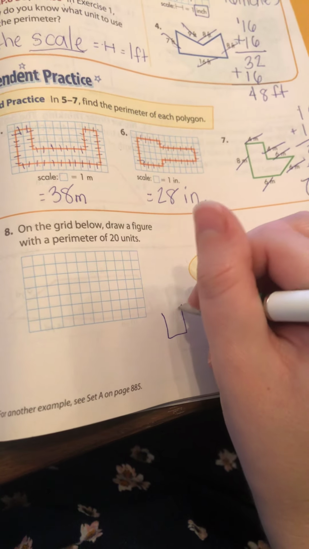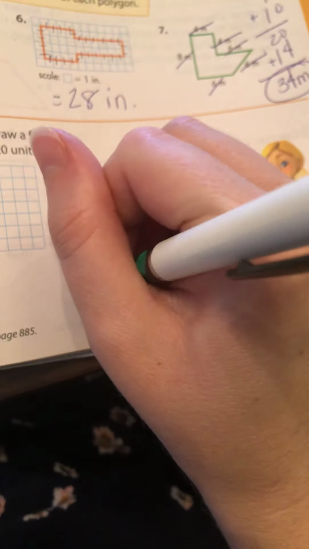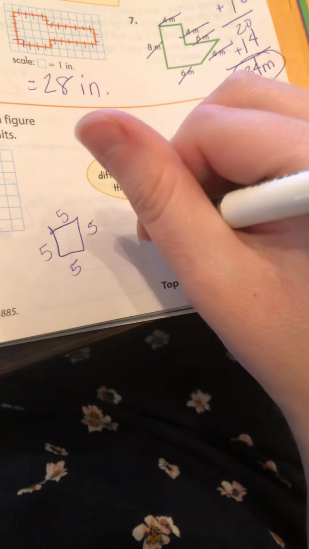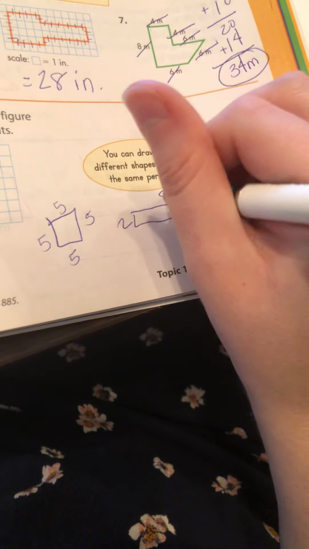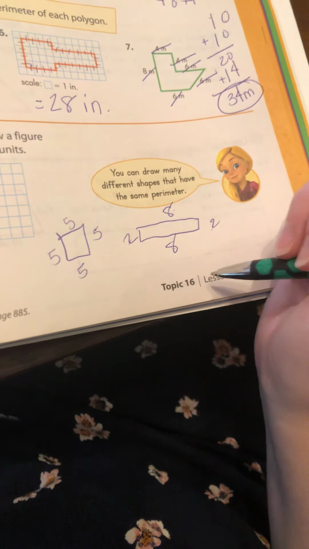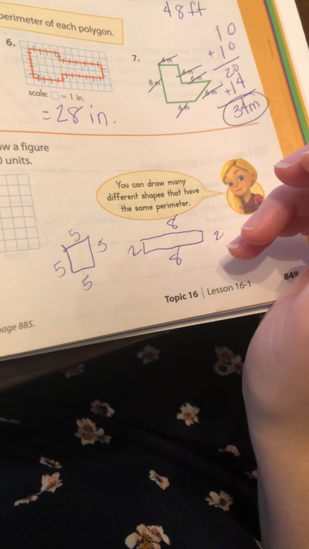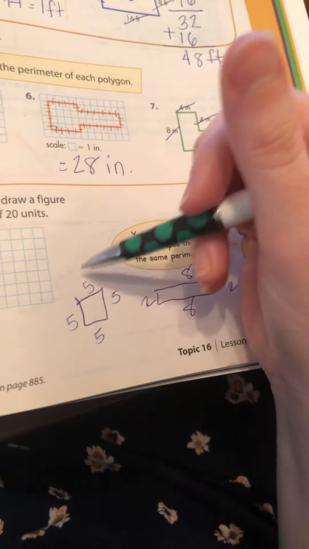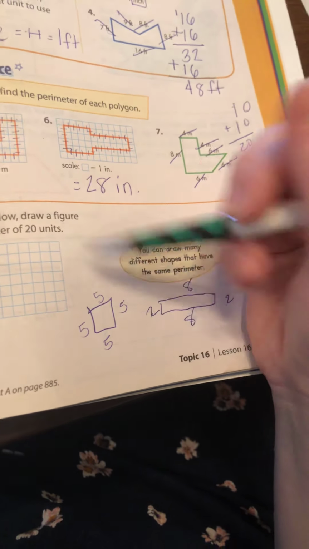All right, so I'm just gonna draw a square, just pretend. It's not a very good square because I'm trying to hold my phone. I can draw 4 5s because my 2 10s equal 20. I can also be kind of creative and do 2s and 8s, because 2 plus 8 is 10, 2 plus 8 is 10. So 10 plus 10 is 20. You could also do 6s and 4s. You could do 7s and 3s. Any combination that would equal those 2 10s and equal the 20.